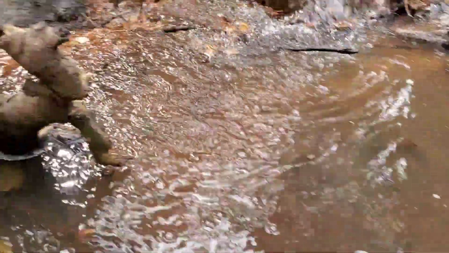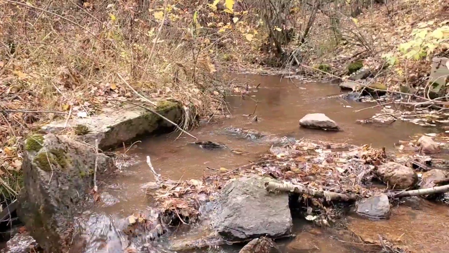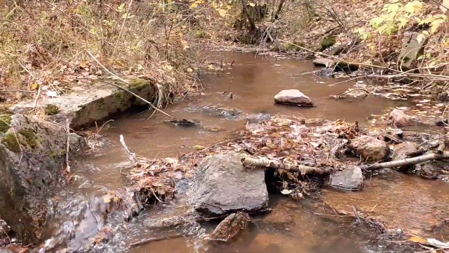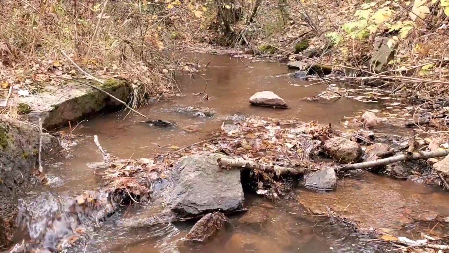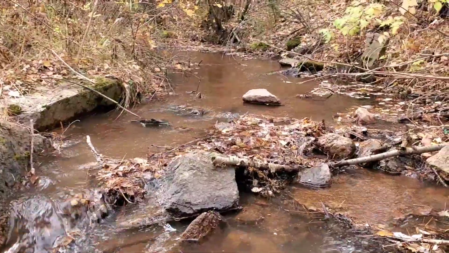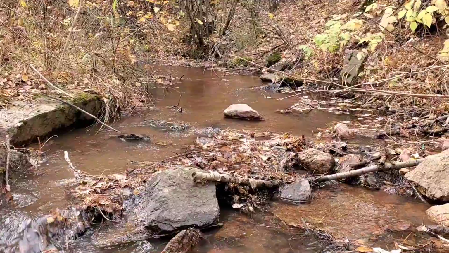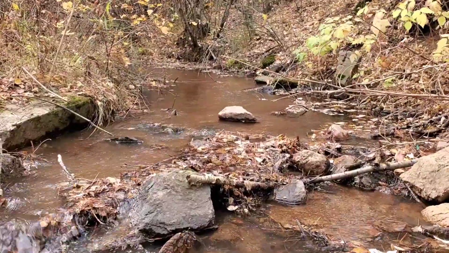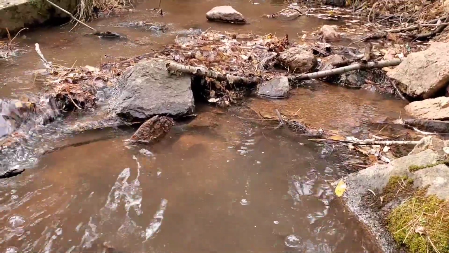So I wonder how long it will take after they do that work for the sediment that they created to settle back down. In order to produce a long-term gain, they're causing a short-term disaster, in my particular opinion.